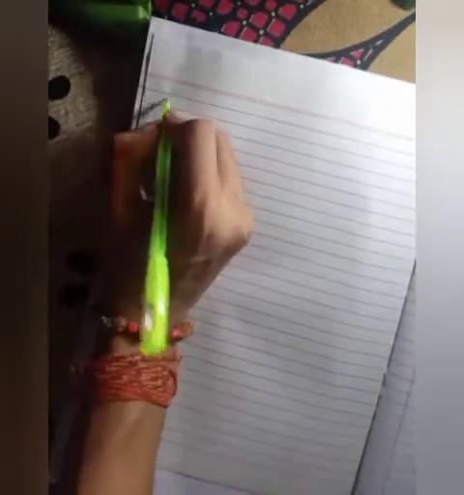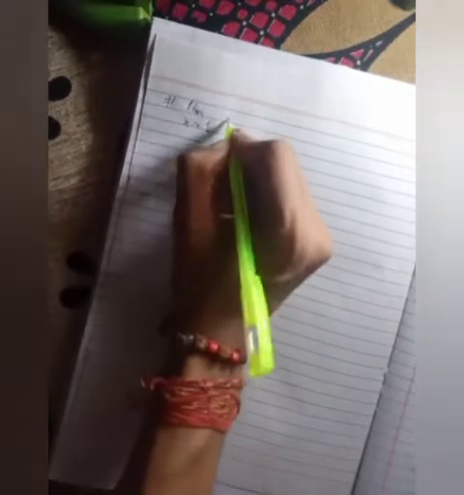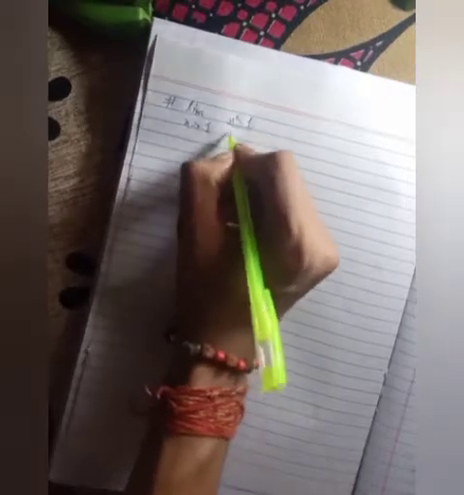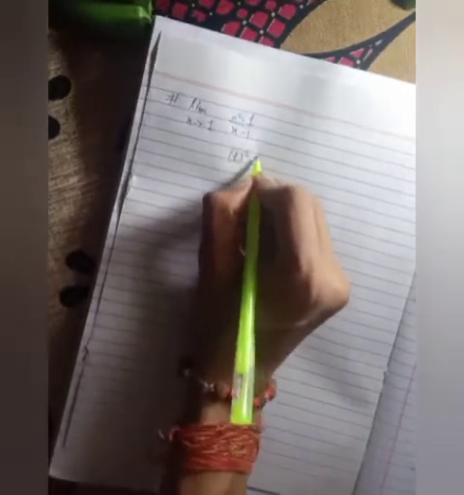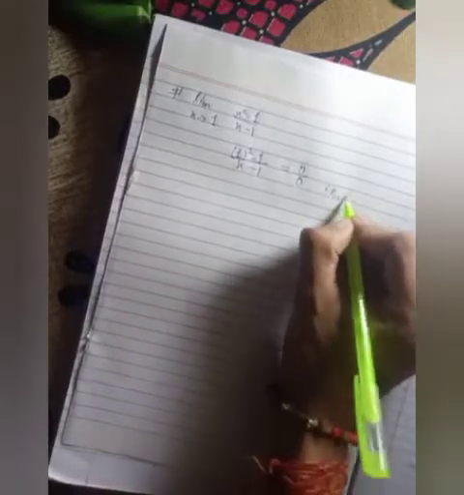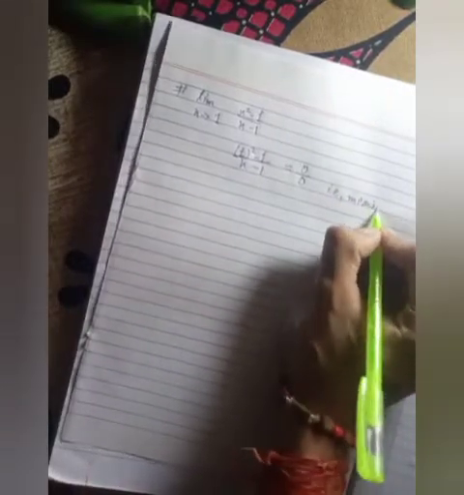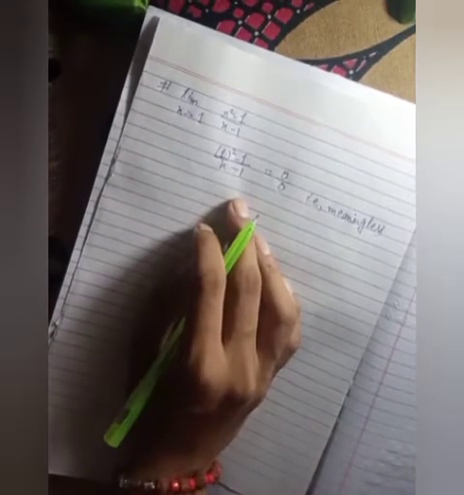Now see, I take limit x tends to 1, x square minus 1 upon x minus 1. If we directly put the value of 1 into this equation, the value of this equation is 0 upon 0, that is meaningless, or it hasn't a value, but we know that limit approaches some value. So what do we do?